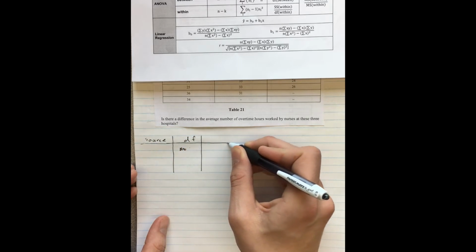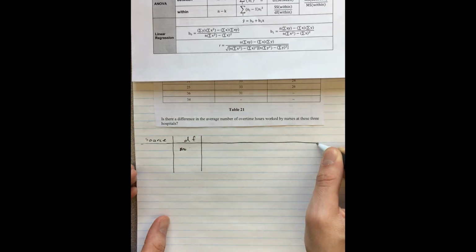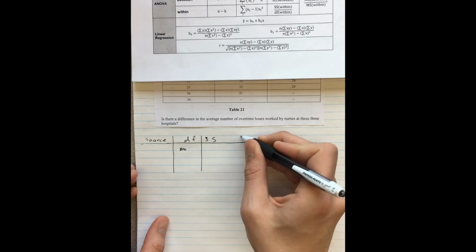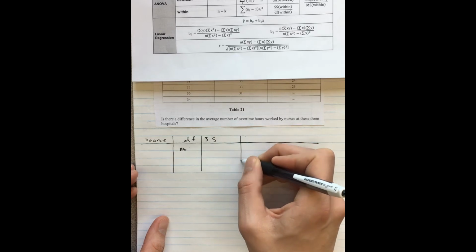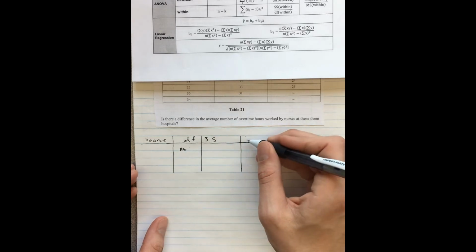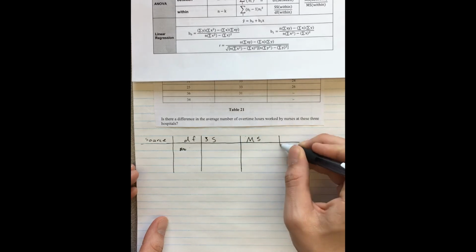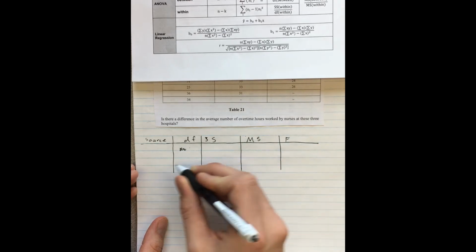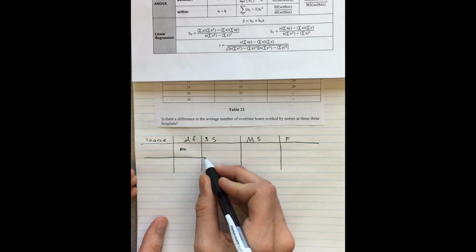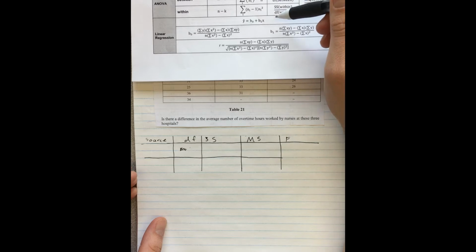I guess we have the formula here. This is helpful when you're looking it up on the table, so it's nice to set this stuff up this way. It makes life pretty easy for us. We have MS. And then finally, we have our F value. You'll notice that you get MS between, MS within.